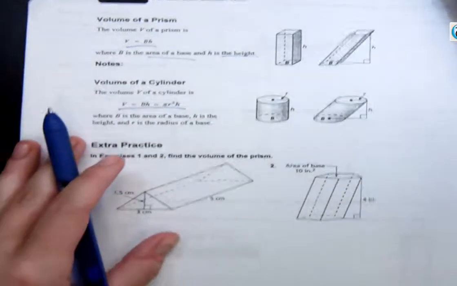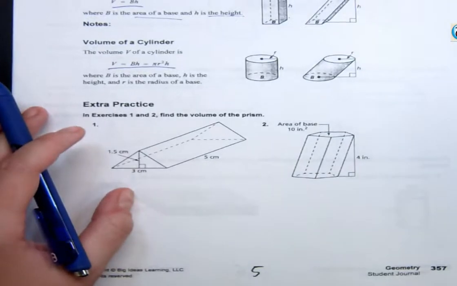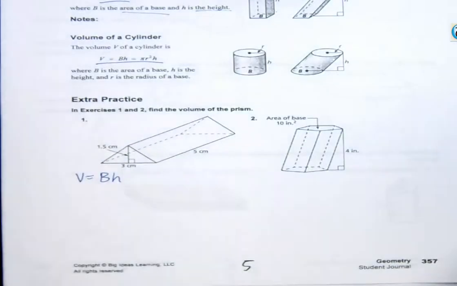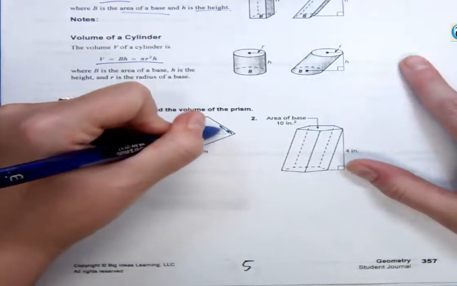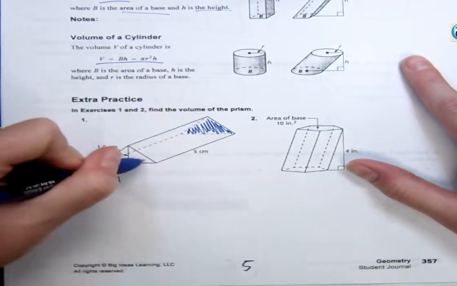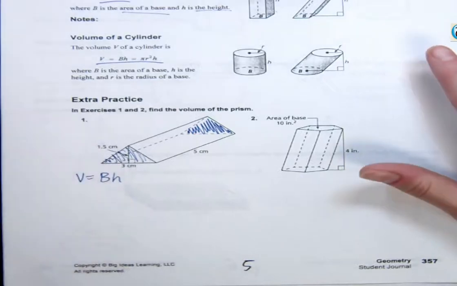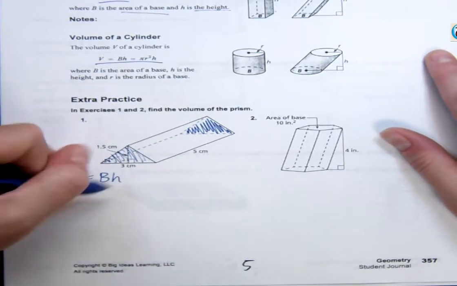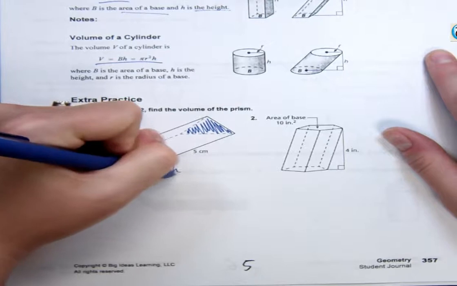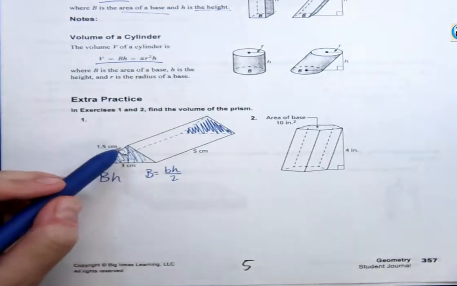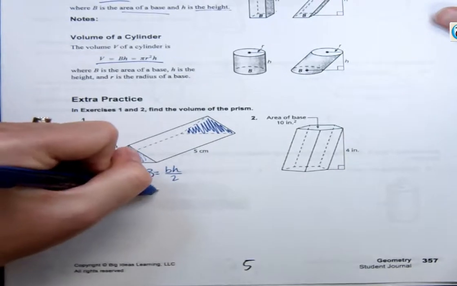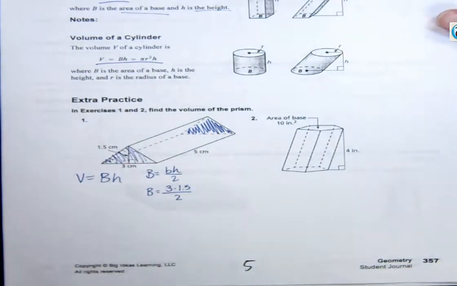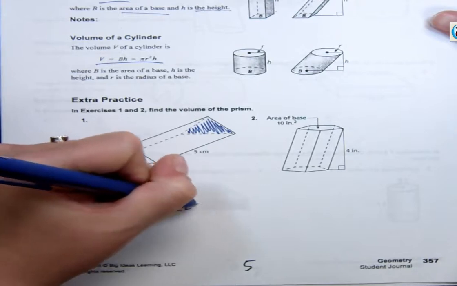Okay, let's go ahead and look down here on prisms. So our formula is volume equals the area of the base times the height. And the area of our base is going to be the area of this triangle down here. So I'm going to color in our bases. The height is still how far apart are the bases. Okay, so our capital B, we're going to have base times height divided by 2 because we are only looking at this triangle down here. So capital B is 3 times 1.5 divided by 2, which is 2.25.